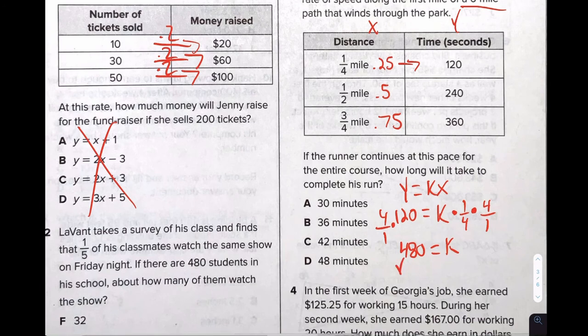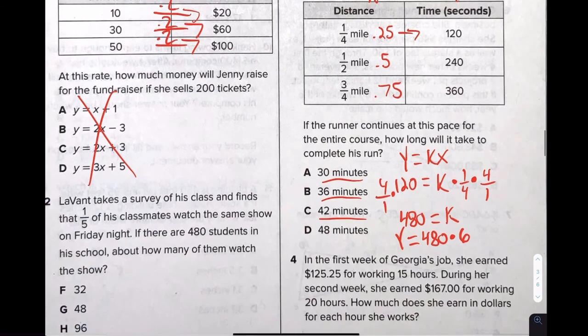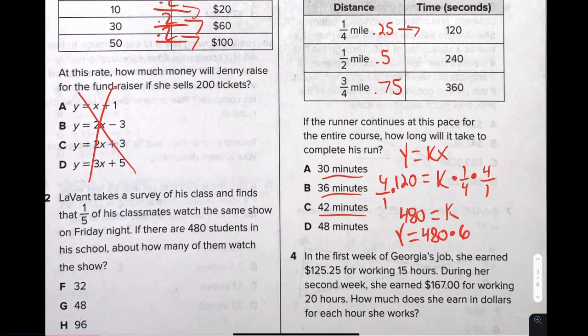So now if I want to find the time it's going to take him to do 6 miles, I'll do 480 times the new x, which is 6. 480 times 6. If we look at these answers, they're all in minutes, but this 480 is in seconds.